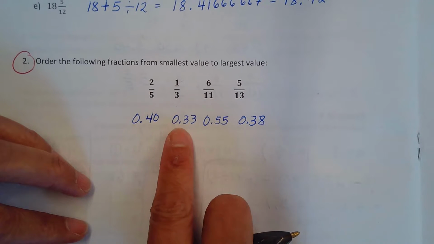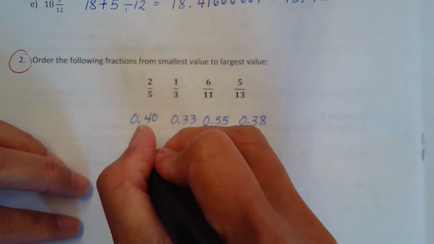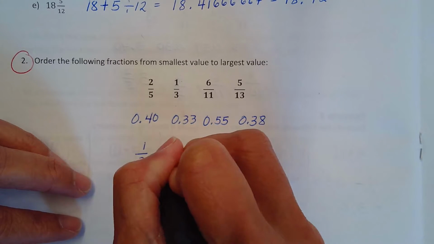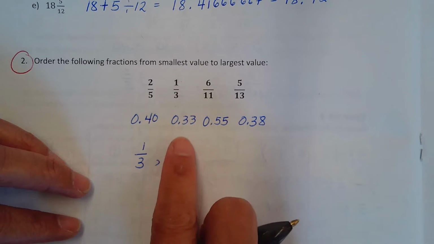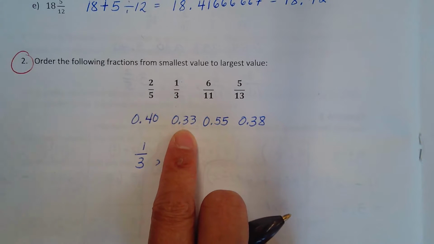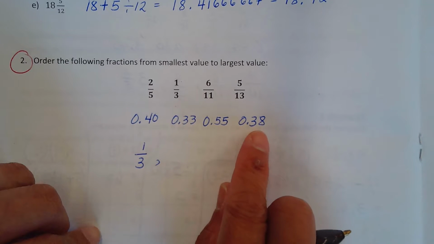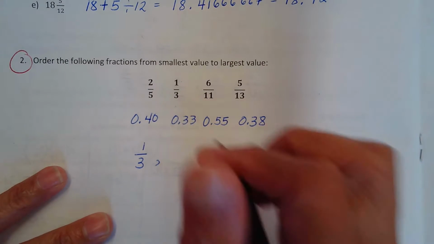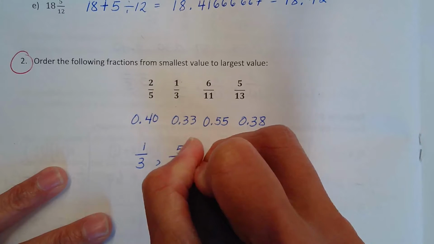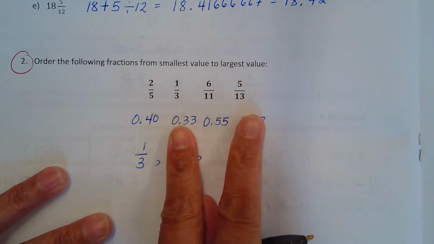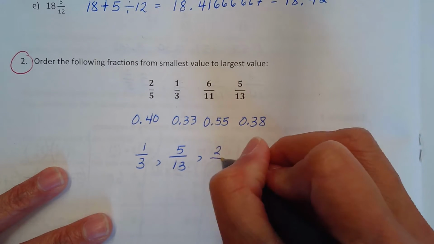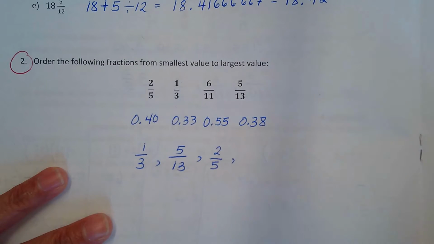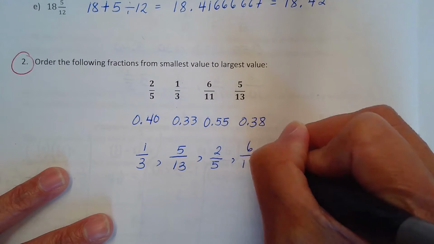Yeah, so this is 0.33, and that's 1/3. So from smallest is 1/3. Okay, what's the next one? This is 0.33, so think of it as like 33 cents. Okay, the next one would be 38 cents, right? Or 5/13. Okay, so these two are done. And what's the next one? 2/5, yeah, 2/5. And then last but not the least is 6/11.